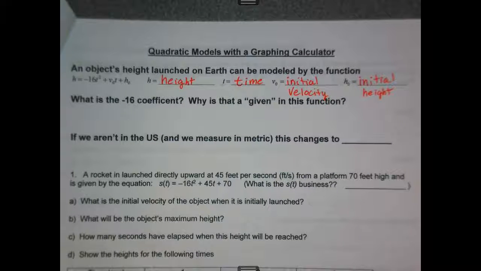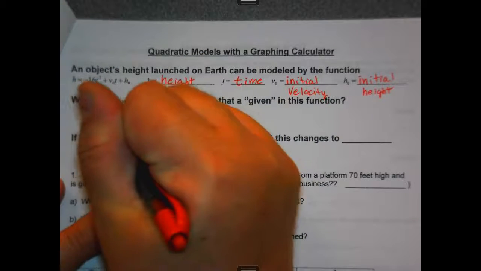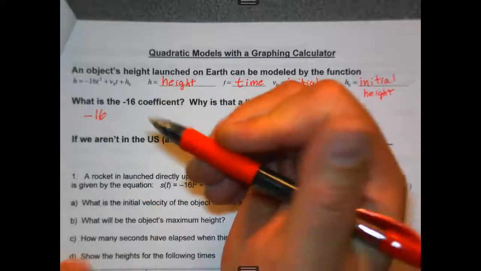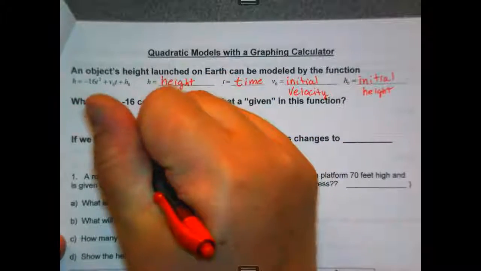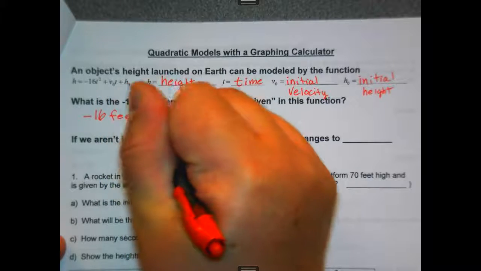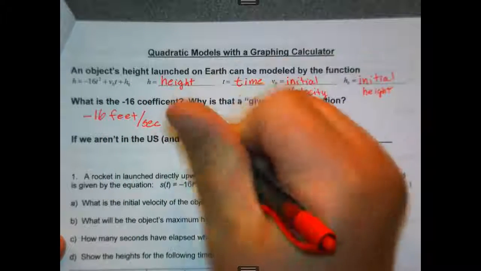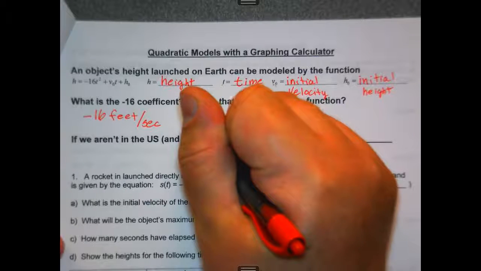Okay, what do you think the negative 16 coefficient is? It's a constant, kind of like Einstein's theory, E equals mc squared. It's a constant. We're launching a rocket. It's fighting what? Gravity. Okay, this negative 16 is actually measured in feet per second, and that's what the acceleration of gravity is.